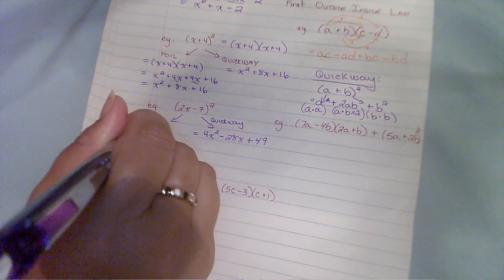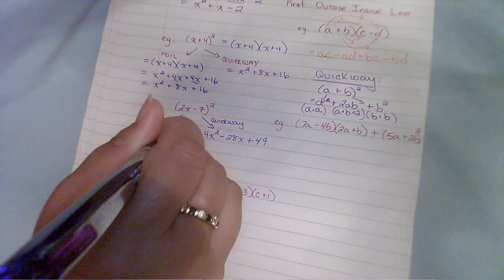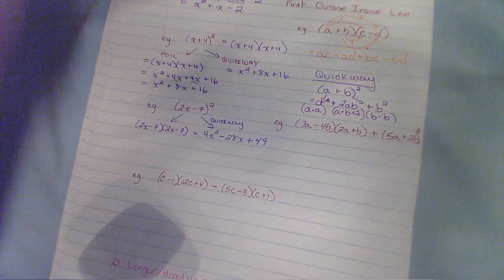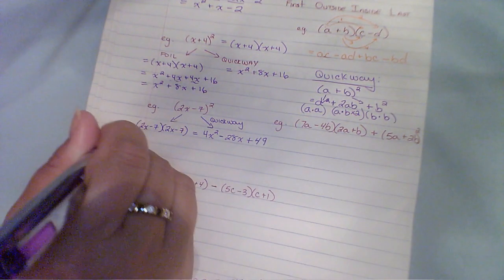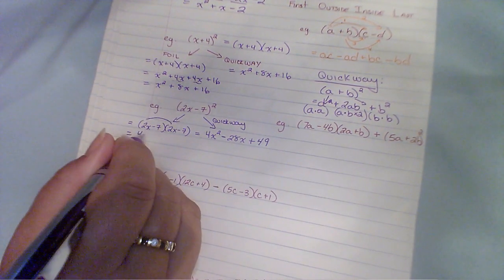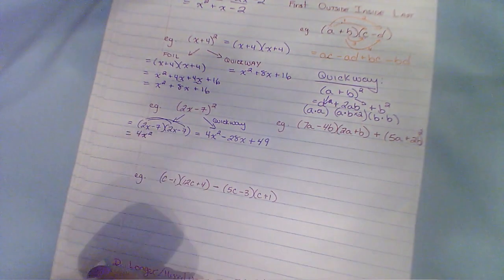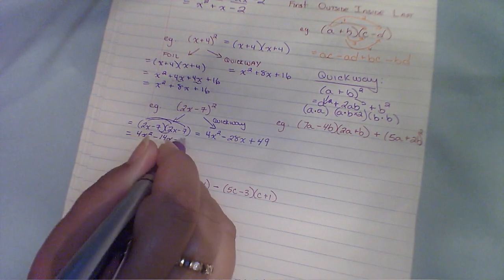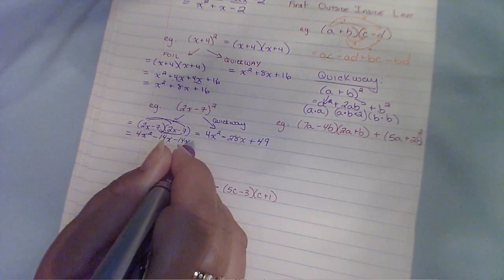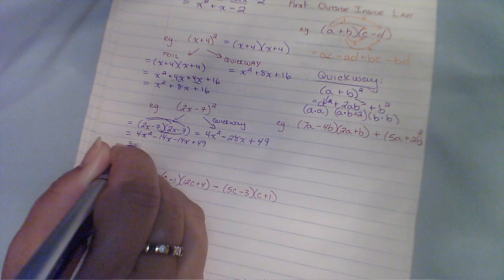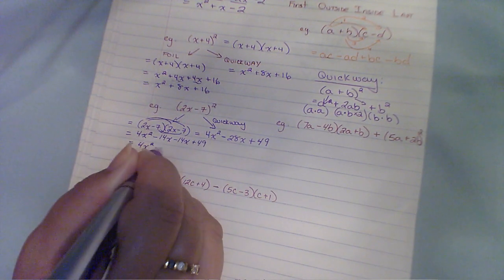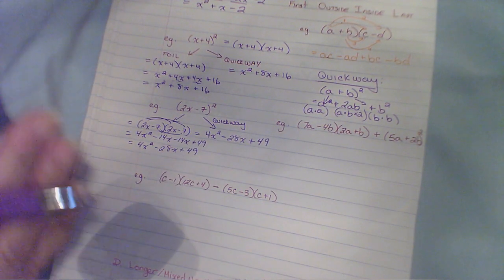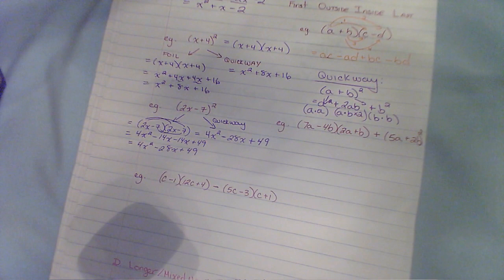Now again, if you didn't want to do that, you would have to use FOIL. So using FOIL, first times first, there's our 4x squared. Outside guys, negative 14x. Inside guys, negative 14x. Last with last, positive 49. And then clean up the 2 middles that go together. There's our negative 28x. So you can see the quick way saved you a little bit of time.